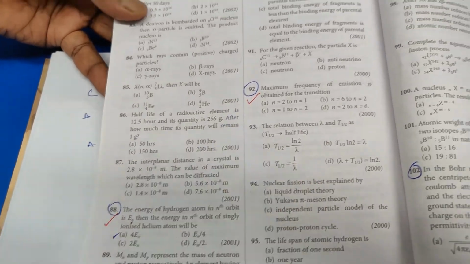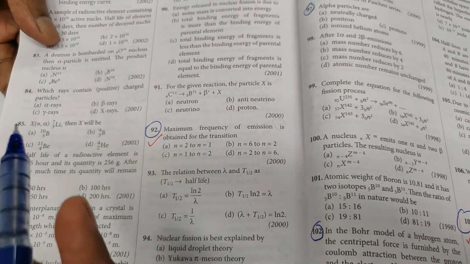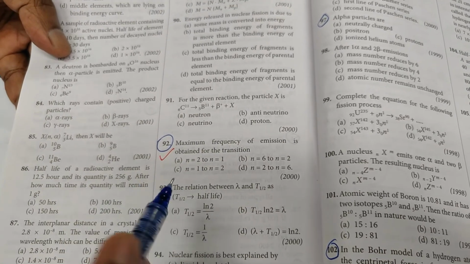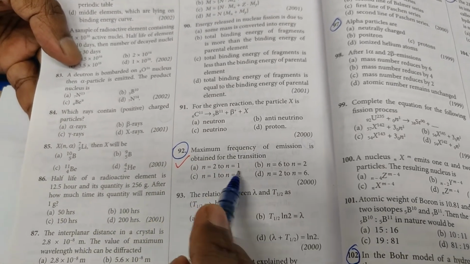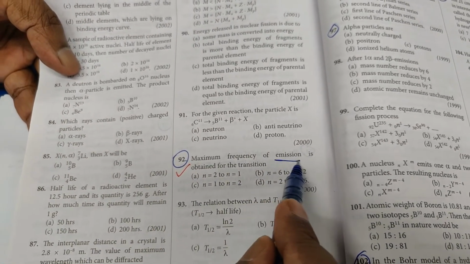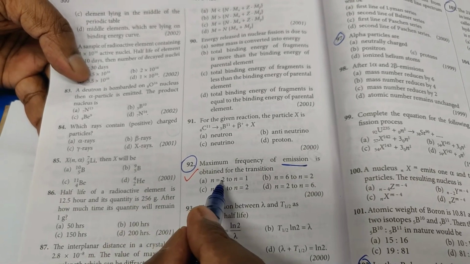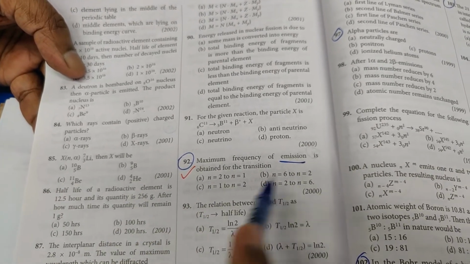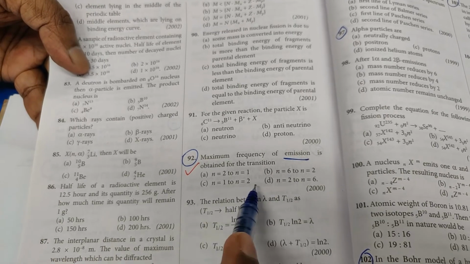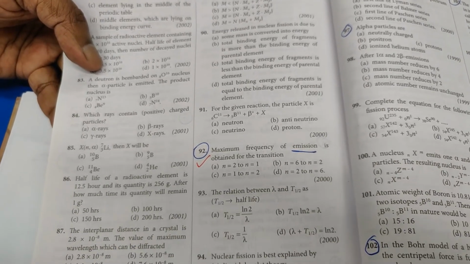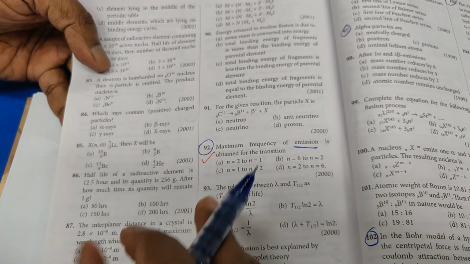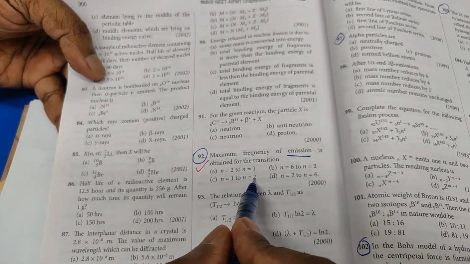Okay, now we are coming to question 92. Here what is asked? Maximum frequency. That means what? Maximum energy. Where is maximum energy? Some transitions are given. Emission means higher level to lower level. 2 to 1 is emission. 6 to 2 is emission. But this is absorption. Electron cannot go from 1 to 2 and then emit light. It is not possible. Only we have to give light so that it goes from 1 to 2.